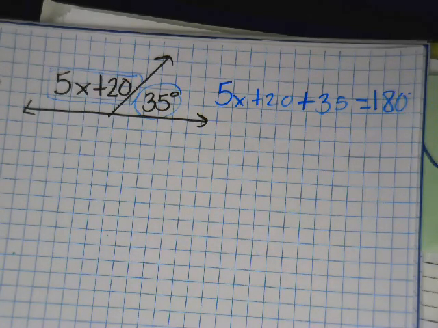What do you guys want to do? There's a couple ways to solve this, so you guys guide me.